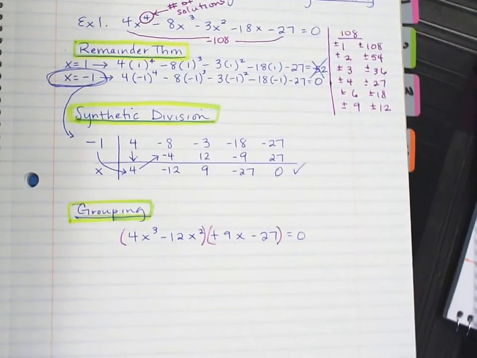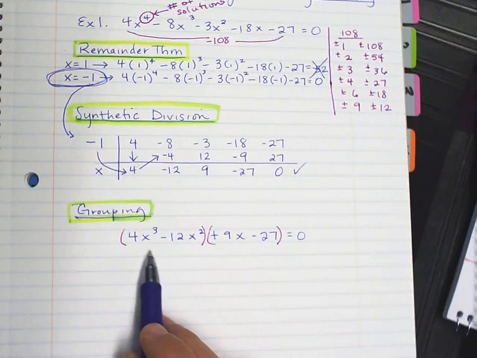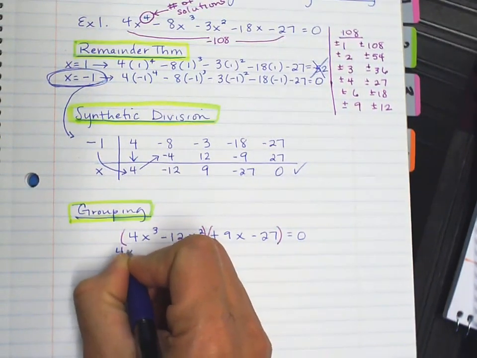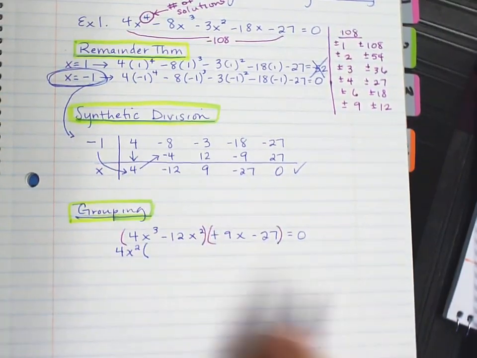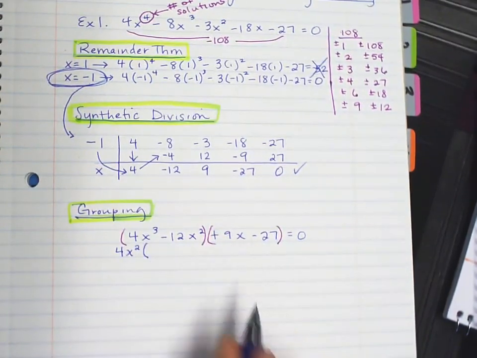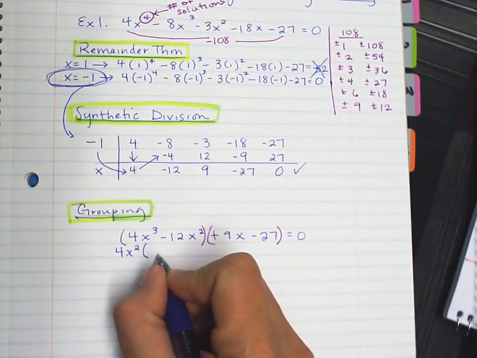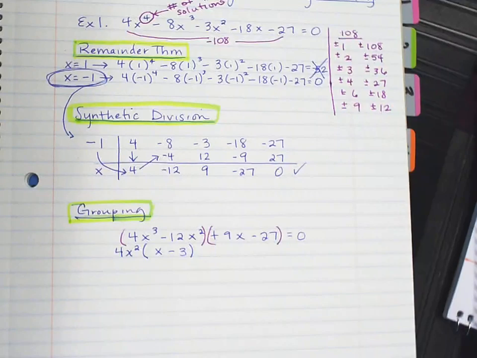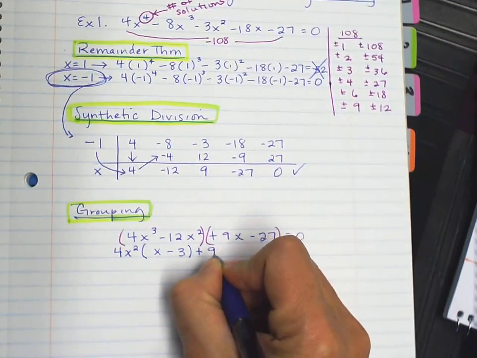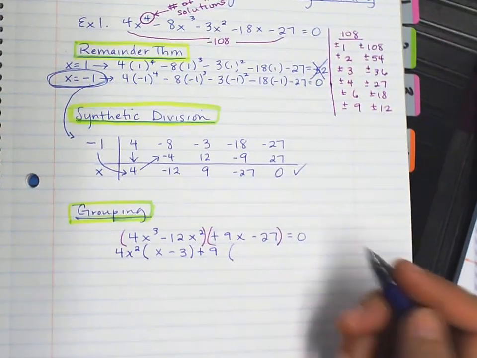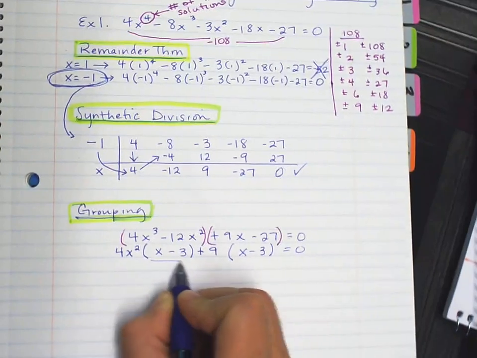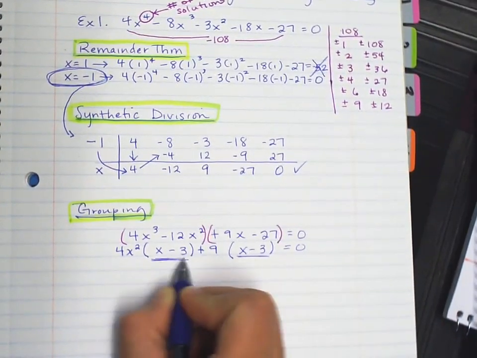What can I factor out from the first group? A 4x squared. Okay, 4x squared. And then what do I have left in parentheses? X minus 3. What can I factor out from the second group? A positive 9. So put plus 9. What do I have left? X minus 3. Okay, remember the parentheses have to match.